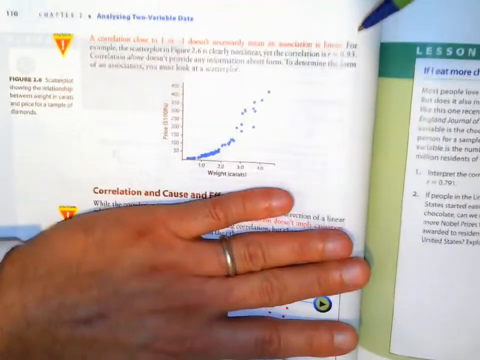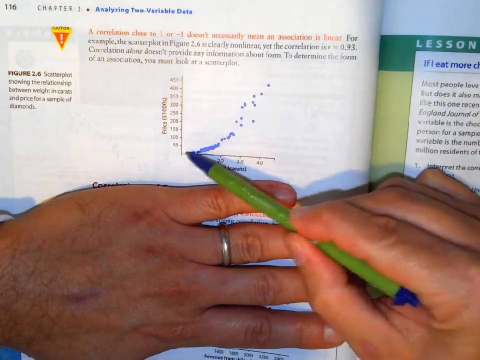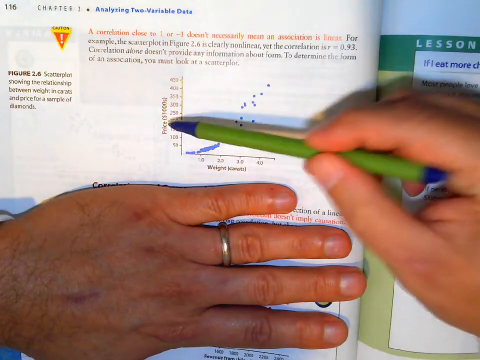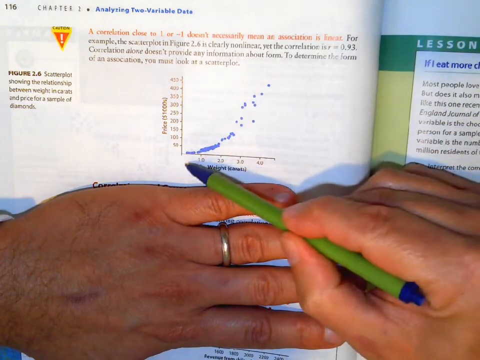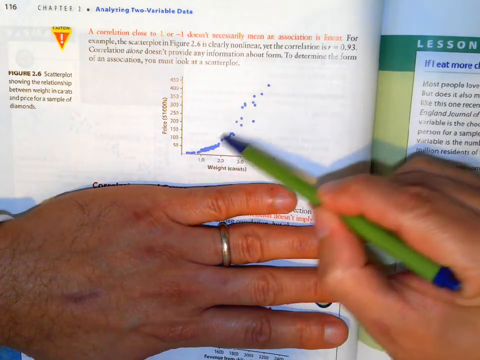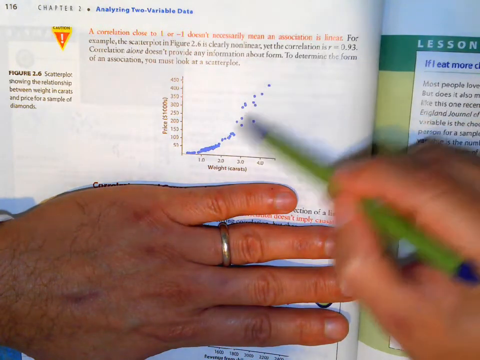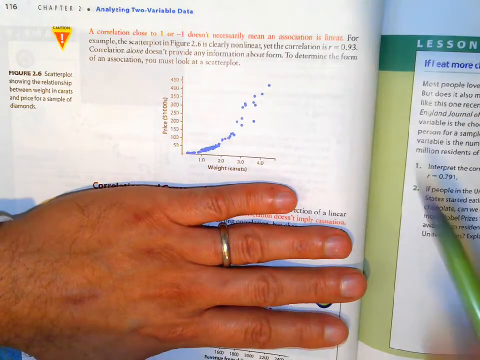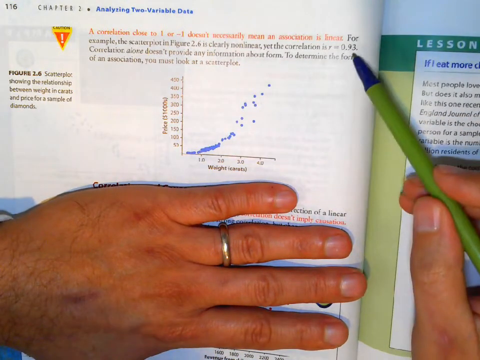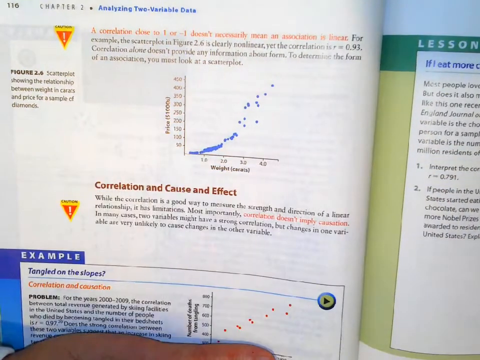Even if you look at this, we had looked at this in a previous video, the weight of a diamond versus the price of the diamond, not very linear, but the R for this, if you would draw the line of best fit, would be fairly strong for the linear, but a non-linear would be a better idea there. So to be able to tell the form, linear versus nonlinear, you really have to get a graph of it.